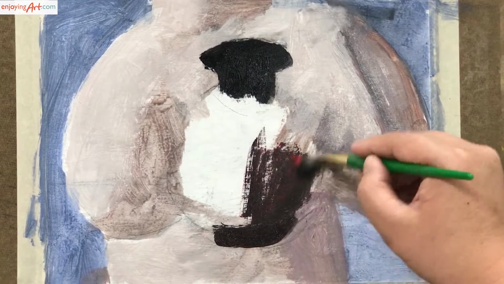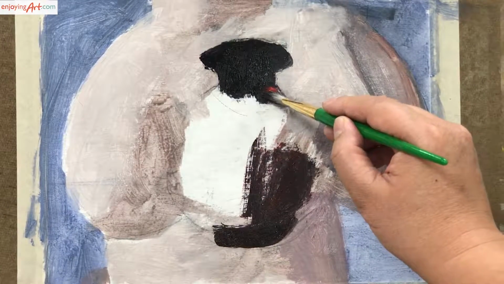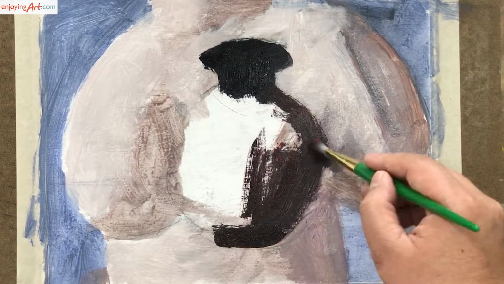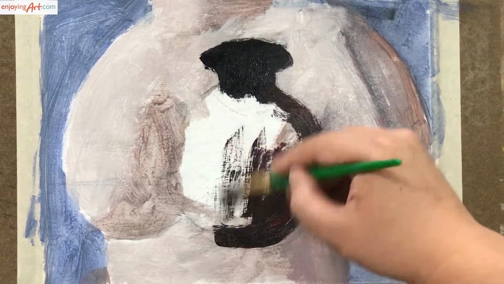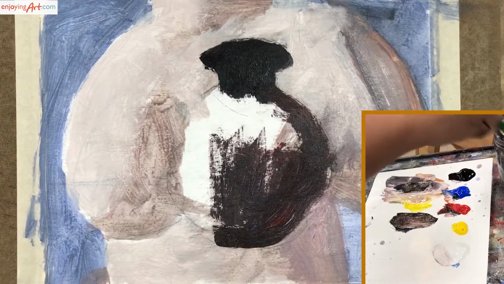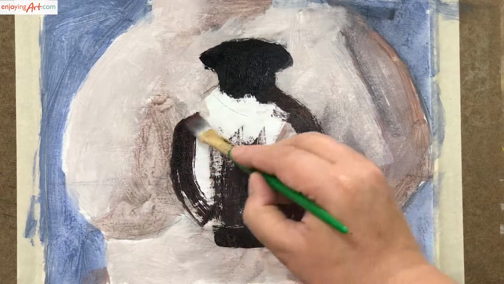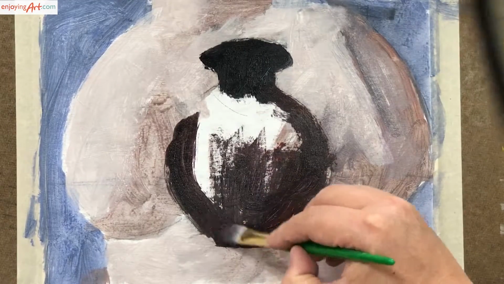Okay, now I'm going to apply the dark color onto the body of this object, the ceramic. Okay, keep going. On this side, like this.